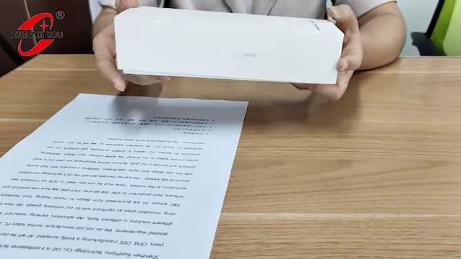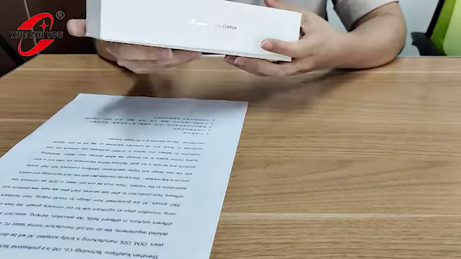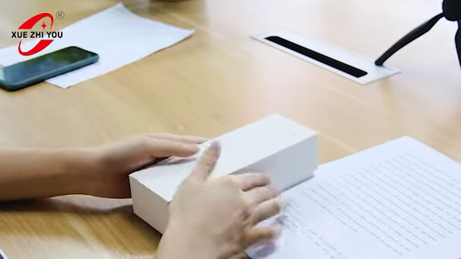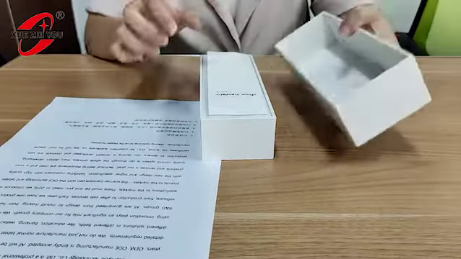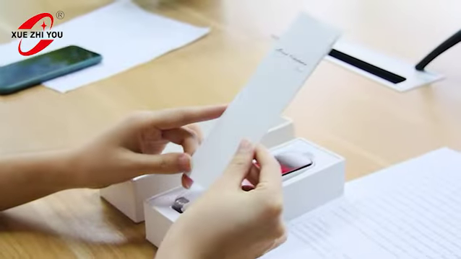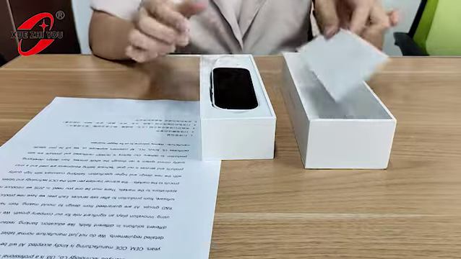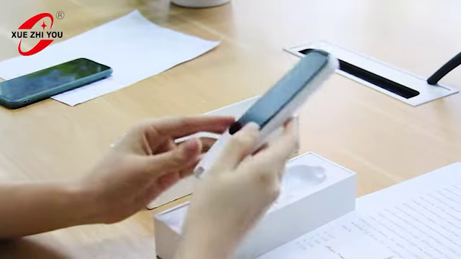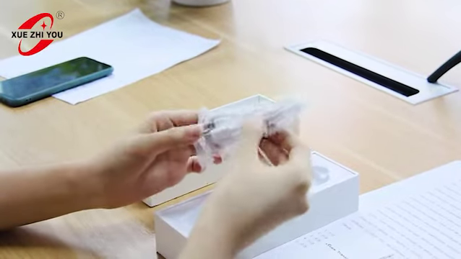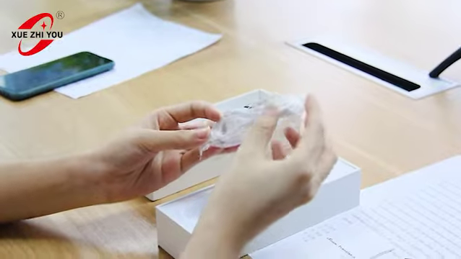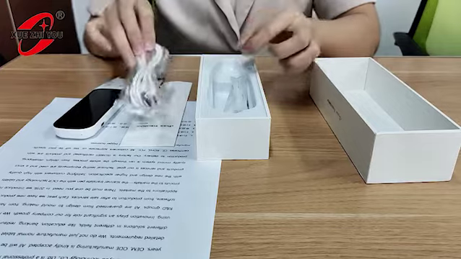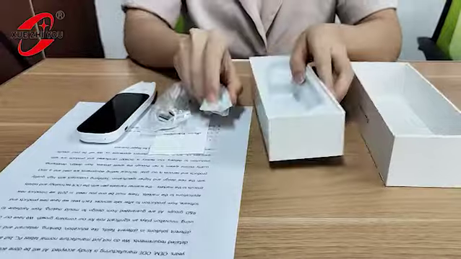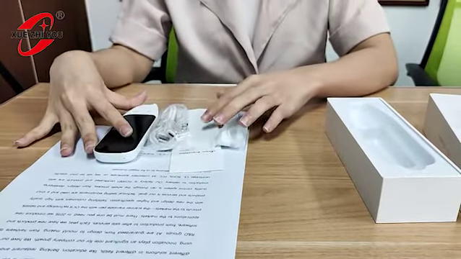As you can see, here is the packing of this Scan Translator. It's white. This is the packing box. And when we open it, here is the manual of Scan Translator. And then the Scan Translator, you can see. And here is the Type-C cable. And this is the earphone. There are 4 things in the packing box.